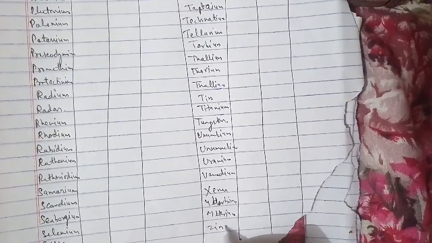Then for praseodymium, that is Pr, it is 59, 140.91. Then we have promethium, Pm, this is 61, and this is 145.